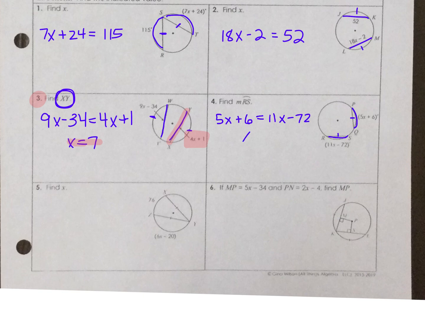If I solve that, I would get x equals 13. I know you know how to solve it, so I'm not going to make you. And I want to know how much arc RS is. So I want to know how much this arc is. This is what I need to plug x into, 11x minus 72. Plug in x and get your answer for that one.